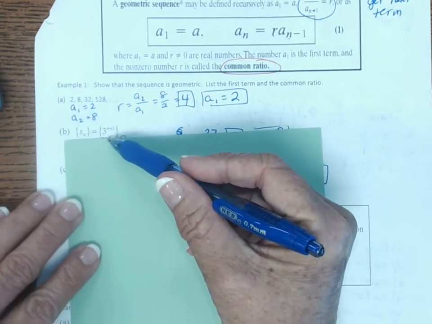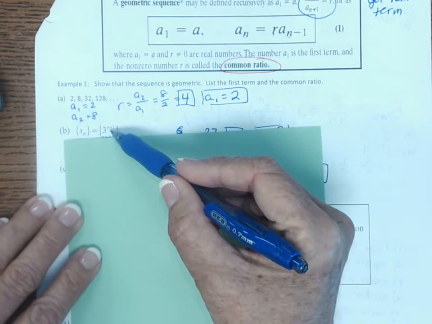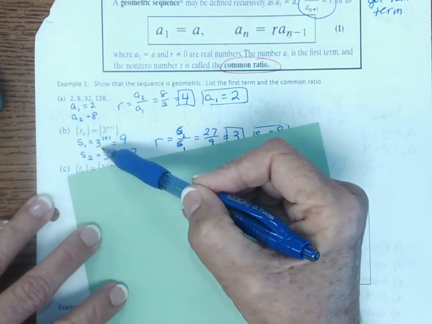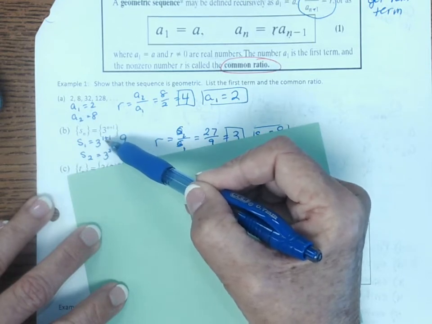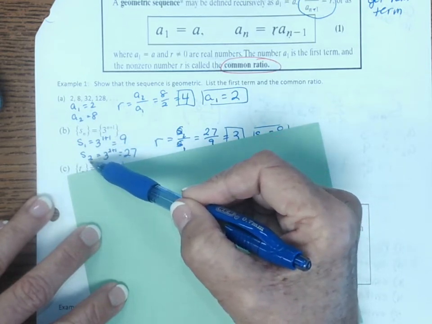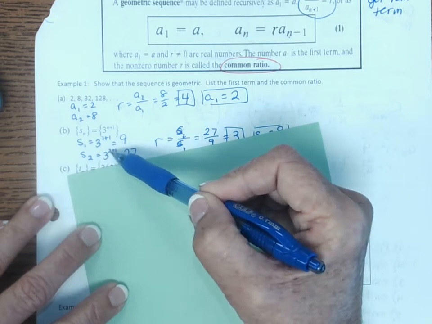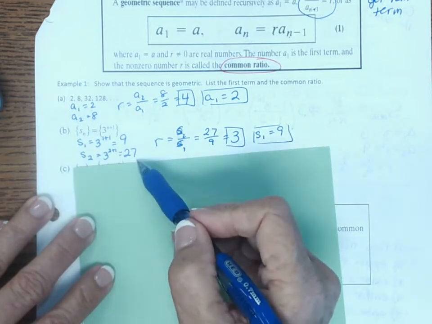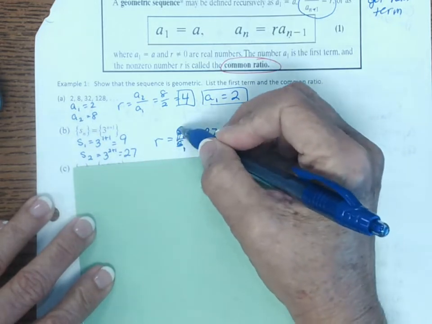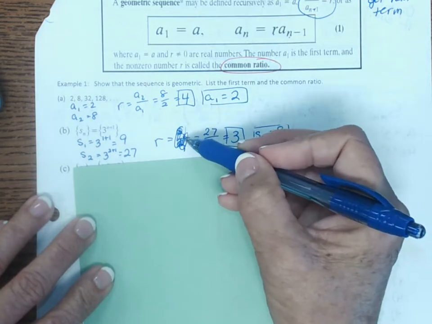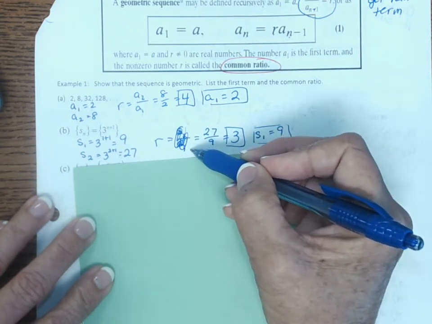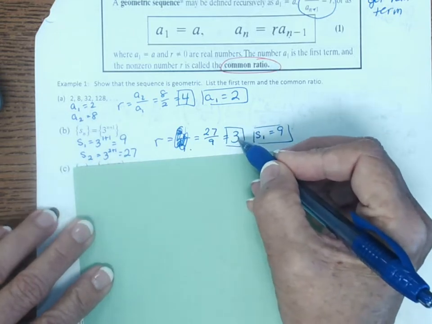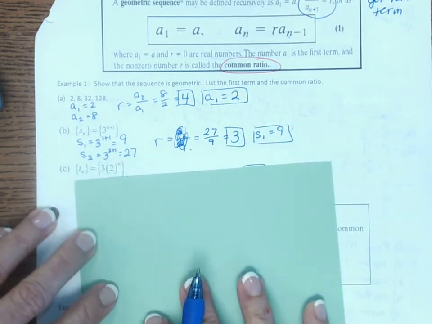Likewise, if I'm doing the same for this sequence, I've got to first plug in values of 1 and 2 for n. So if I plug a 1 in, 3 to the 1 plus 1 is 3 squared, which is 9. The second term of the sequence is going to be 3 raised to the power of 2 plus 1, so 3 to the third is 27. To find the common ratio, ignore that. That's hard to read. It should be the second term divided by the first term. So 27 divided by 9 gives you 3. So the common ratio is 3, and the first term was 9.